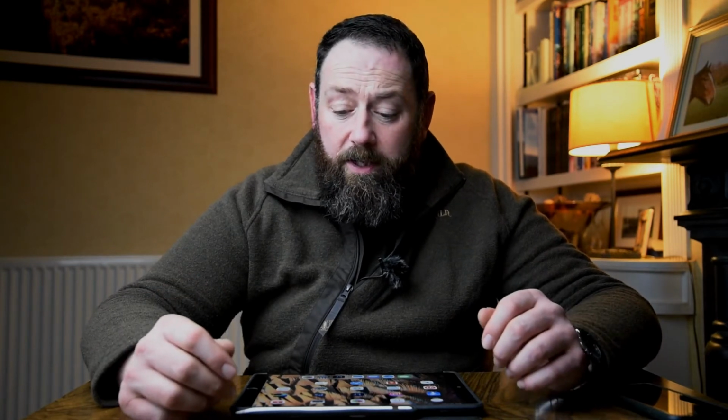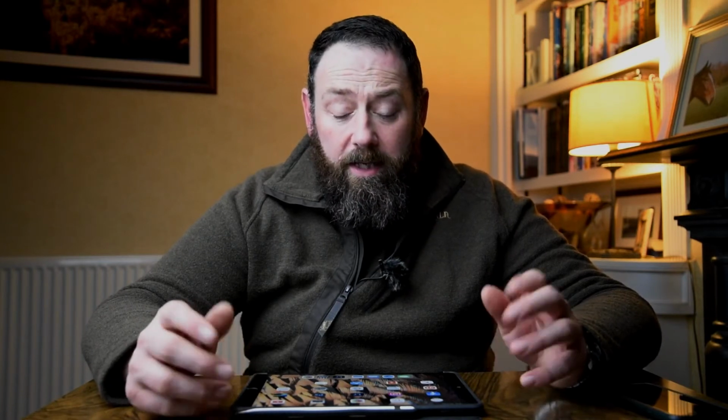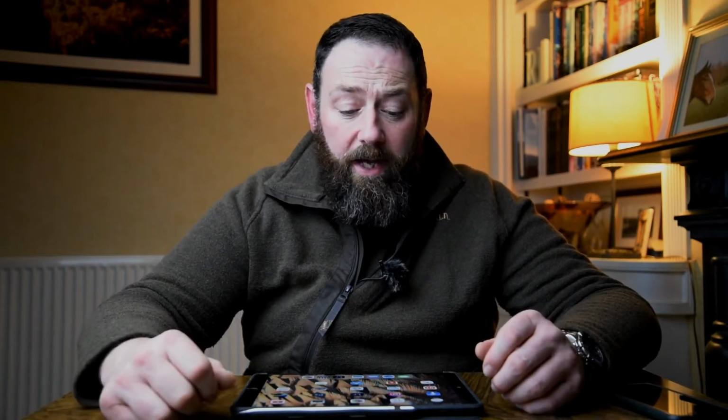So without further pontification or procrastination, I'll go into how I edit the photographs. First thing I do, I take the SD card from the camera and using a Lightning to SD card dongle, plug it into the iPad, and I upload them into the Photos app, which I use for the initial import.